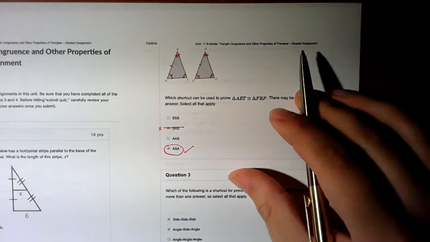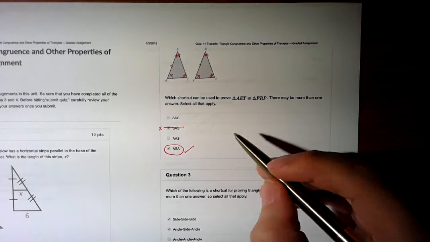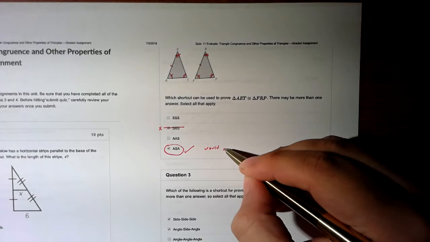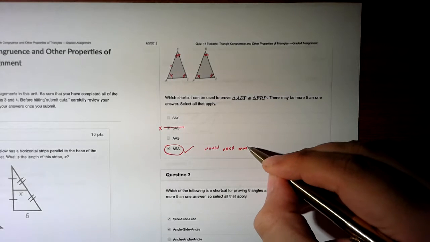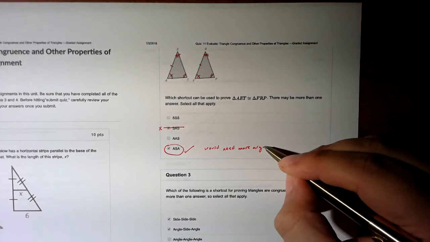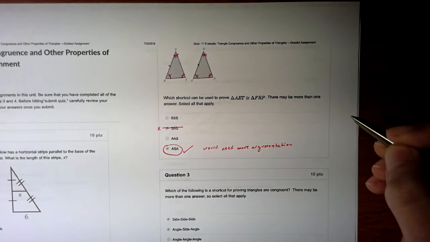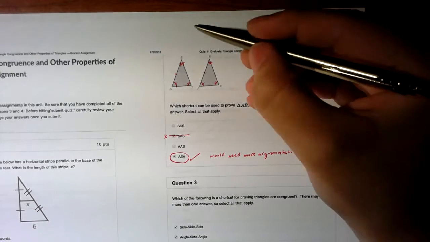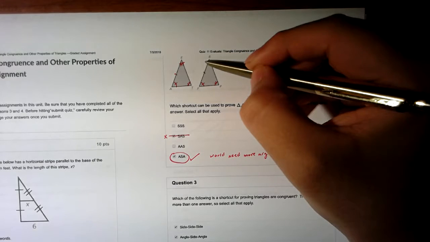Suppose that you submit it and it's wrong. I can already predict what they would say: it would need more argumentation. So why would they say need more argumentation? Because notice that from the given information, we didn't know that these two angles were congruent.